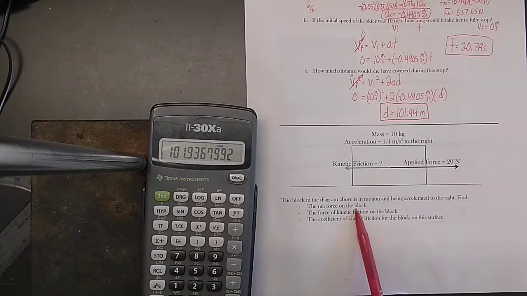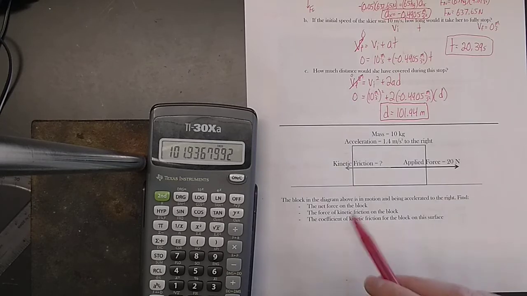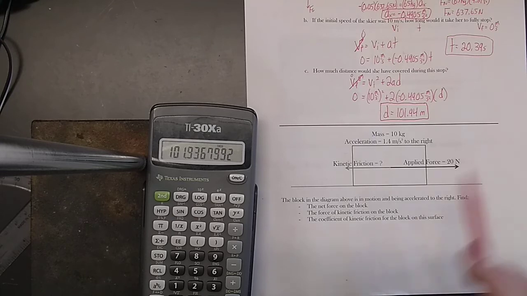Find the net force on the block, the force of kinetic friction on the block, and the coefficient of kinetic friction for the block on this surface. Remember, coefficient depends on the two surfaces. If we were to move this block to another surface, the coefficient would be different, and the acceleration might be different as well. But in this case, we're looking to solve for this case in particular.